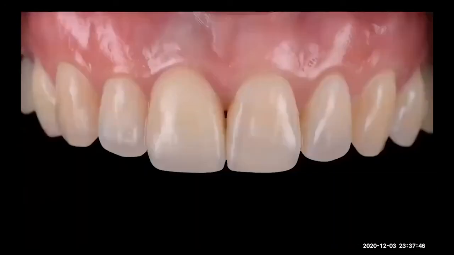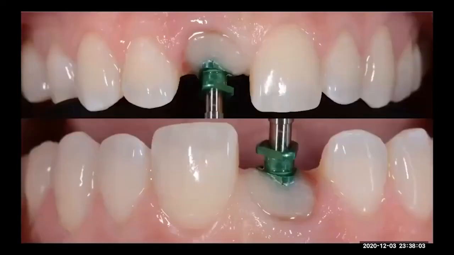And you see, the gum level is a little bit high, but you can see if you pick the right ingot and use a nice stratification technique, you can get really, really close to the natural teeth. Okay. This is another central.